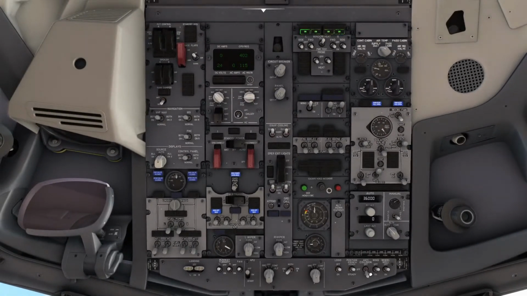So then overhead we can start turning things off. So packs to off. We didn't use the seatbelt sign at all, did we? Oh well. And leave the bus transfer switches alone. All the fuel pumps go to off. Lights go off on the aircraft.